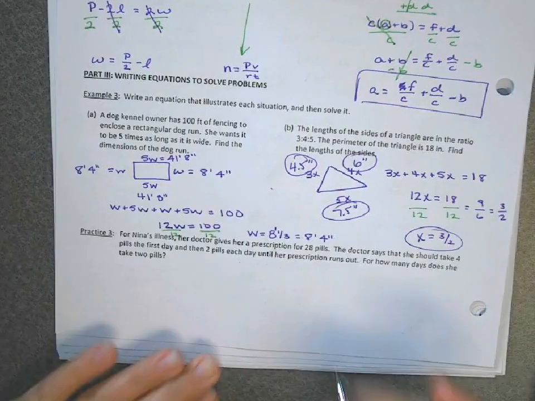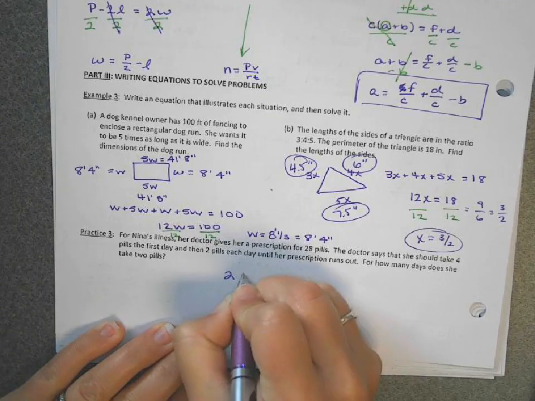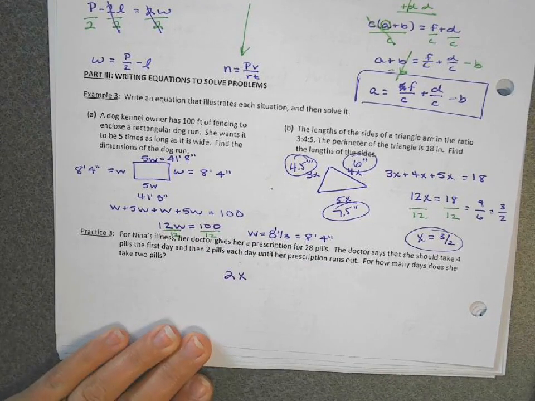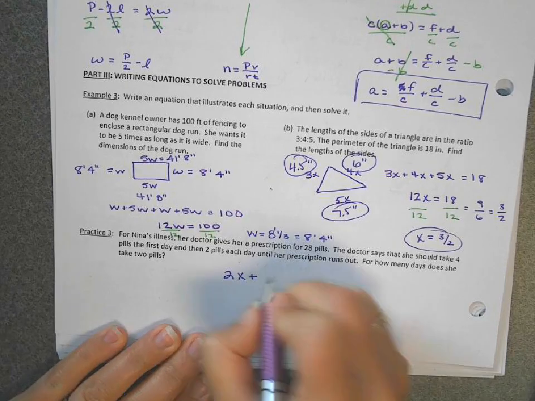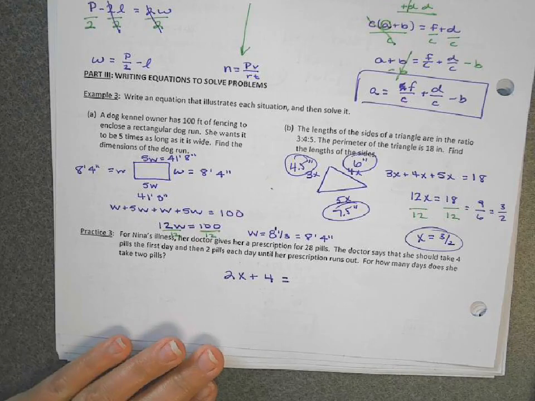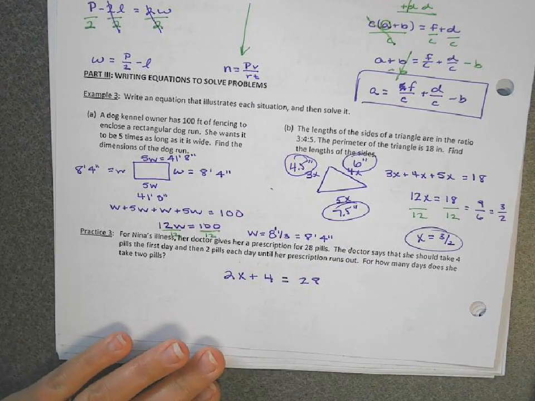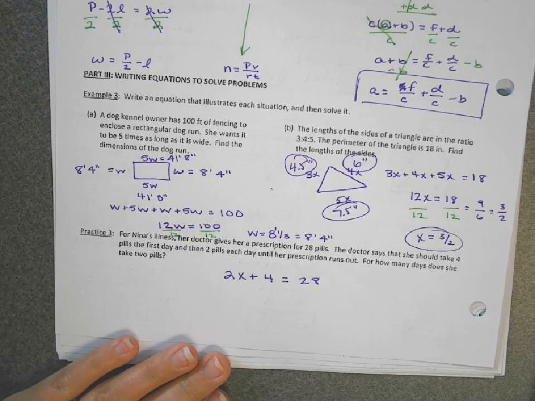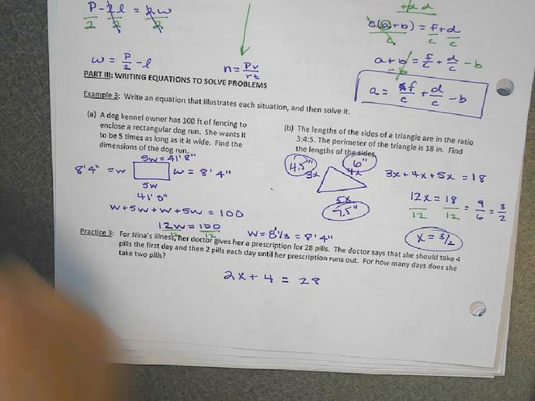So, if x is days, she's taking 2 pills per day, times x amount of days, plus what did she take initially? 4. And how many does she have in total? 28, so it equals 28. And now we can figure out what x is, and x represents her number of days that she takes the 2 pills. So the first thing you're going to do is what? Subtract the 4. So I'll let you guys figure this one out.